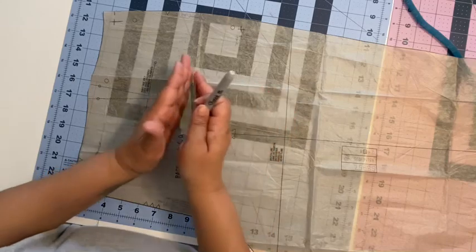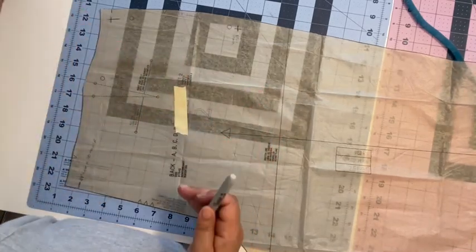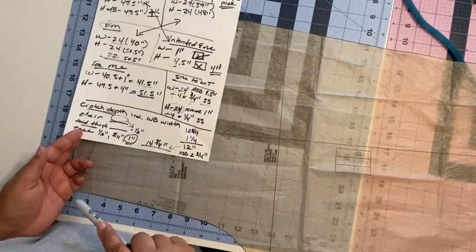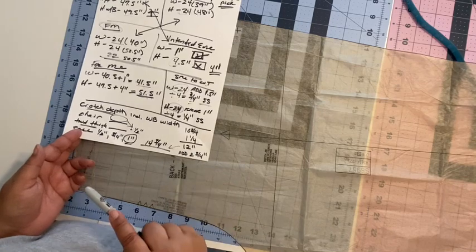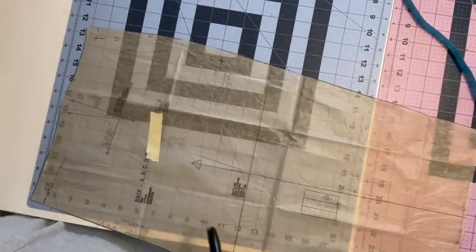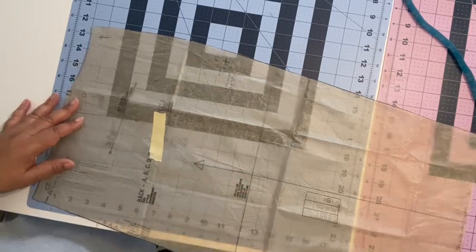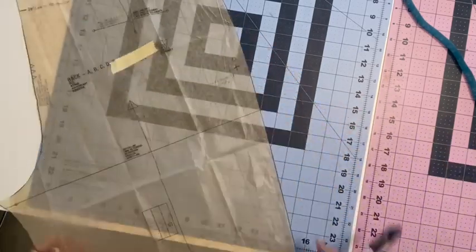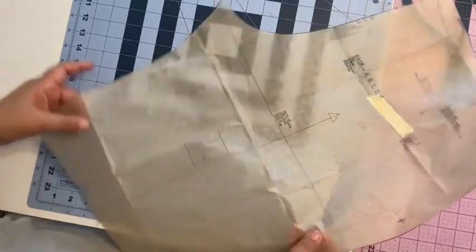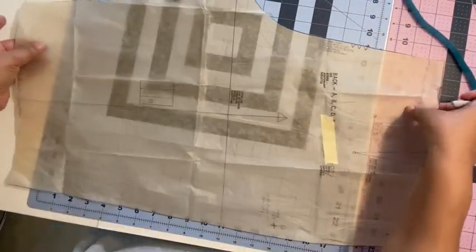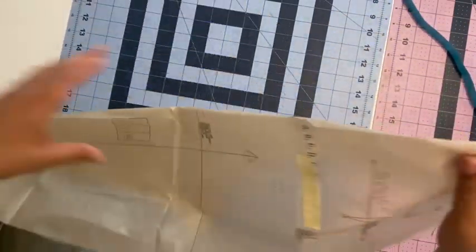Slash all the way through, and I'm going to open it the 2 3/4 inch that I need. All right, so that's how you do it. So now we know that we needed to add 2 3/4 to the crotch depth, so we don't have a wedgie or camel toe situation happening, because that's no fun.